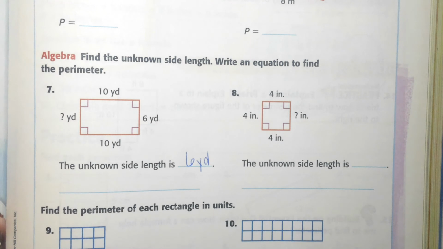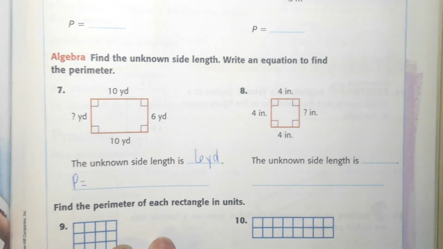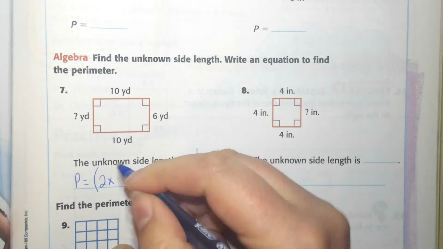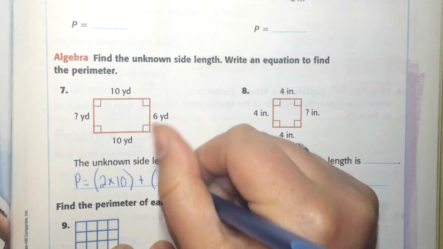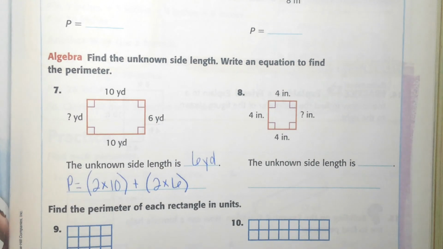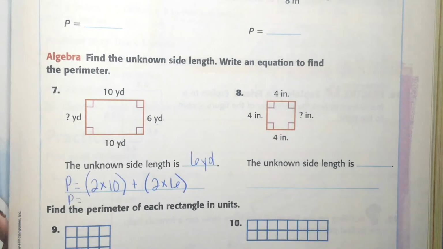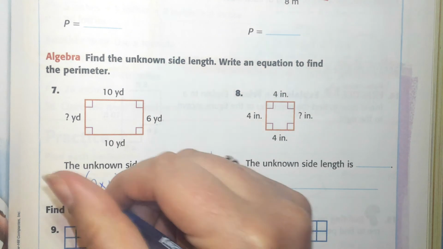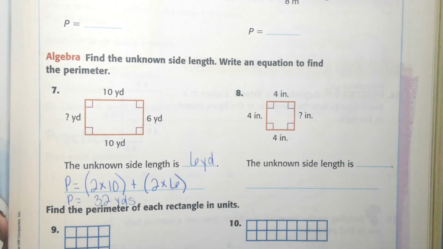And then the equation to find the perimeter would be P equals, and now because this is a rectangle, I'm going to have 2 times the length, which is 10, plus 2 times the width, which is 6, and that's my equation. Okay, it doesn't say solve, so I don't really have to, but if you wanted to be above and beyond and solve this, 2 times 10 is 20, plus 2 times 6 is 12, 20 plus 12 is 32. All right, so there's that one.